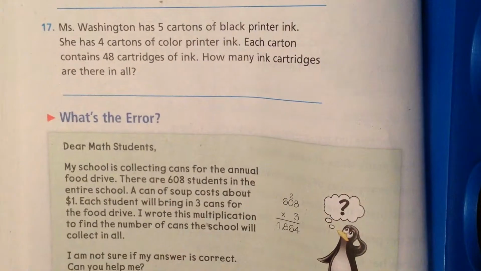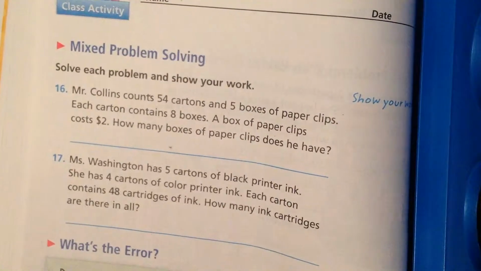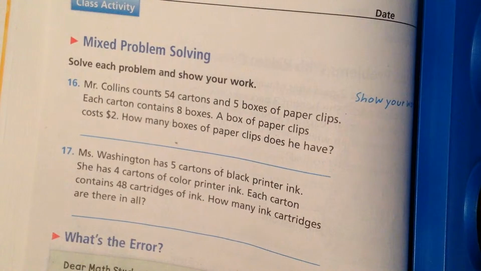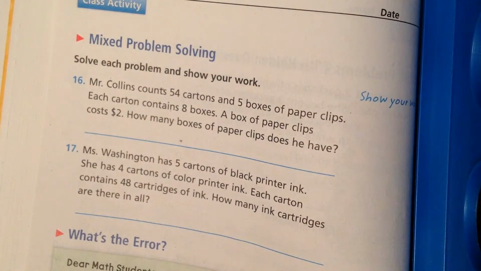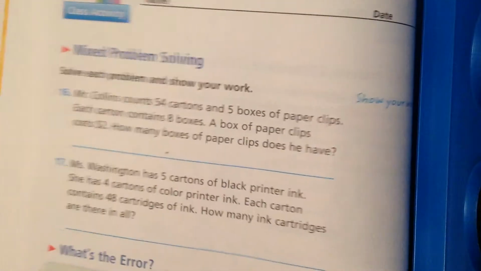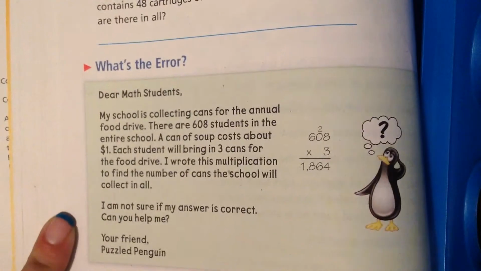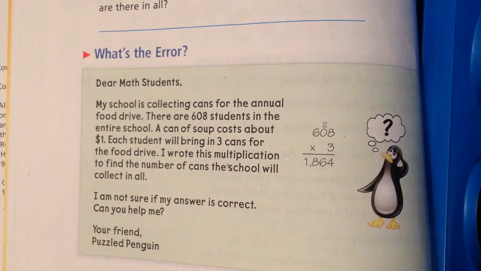Now we're going to turn the page to page 68. Questions 16 and 17 are mixed problem solvings. Pay very close attention as you read each problem to solve them and show your work. We're going to look down here at Puzzle Penguin and what's his error.